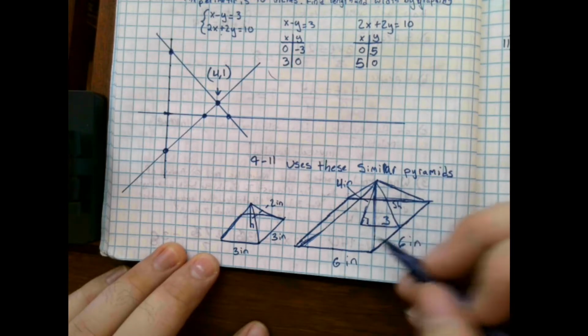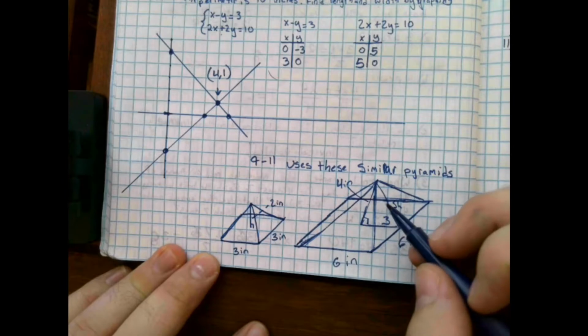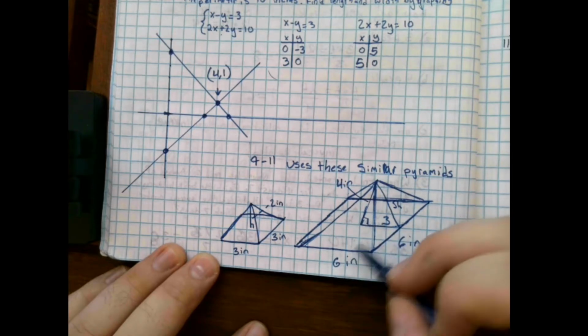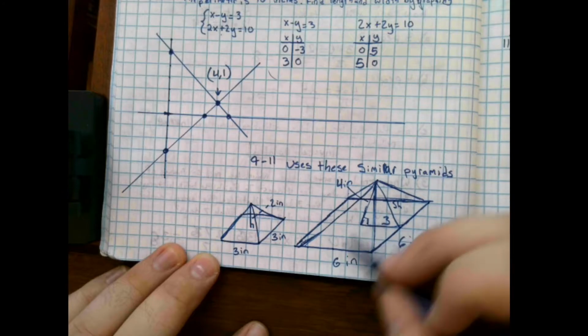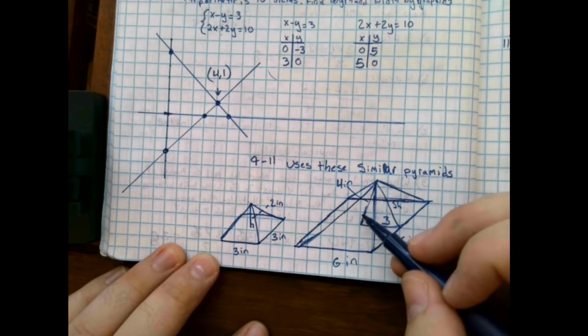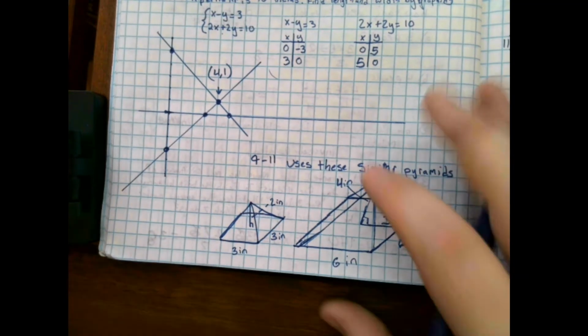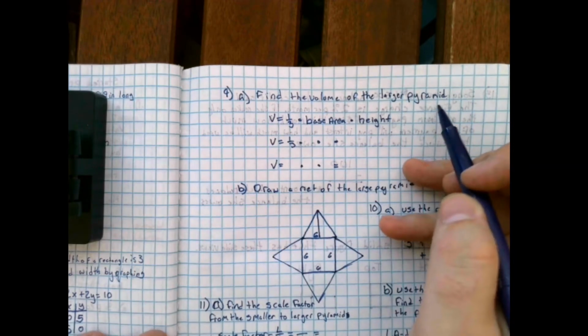Now, I've broken this one in because we're going to need to find the slant height in one of the problems. And remember that the slant height is found by making a triangle with the one base as half of the base here, so half of 6 is 3, and a height that is the height of the pyramid, so 4. Now, question 9 says find the volume of the larger pyramid.